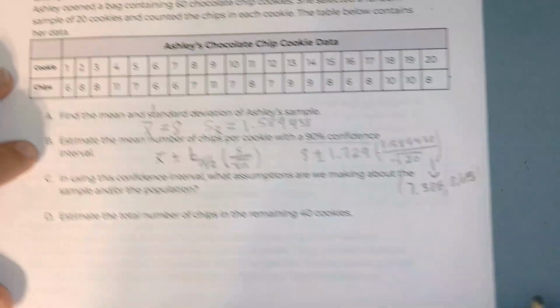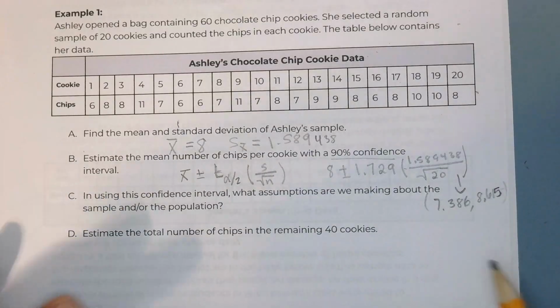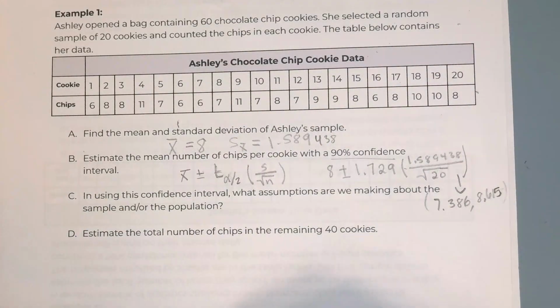Okay, so I'm 90% confident that the mean number, the average number of chips in a cookie, is between 7.38 and 8.62. Using this confidence interval, what assumptions are we making about the sample and/or the population?